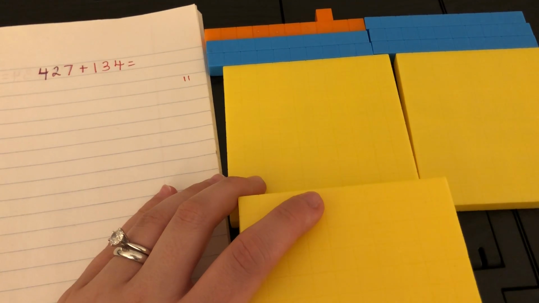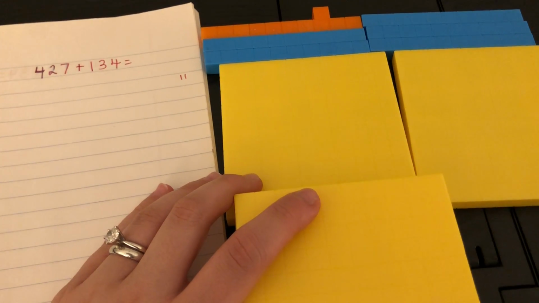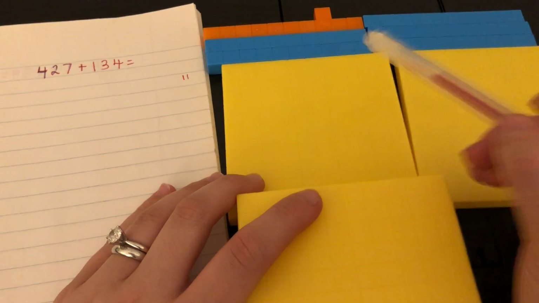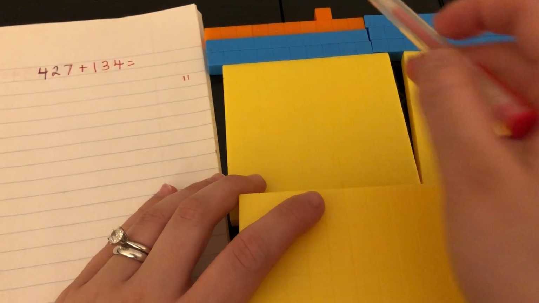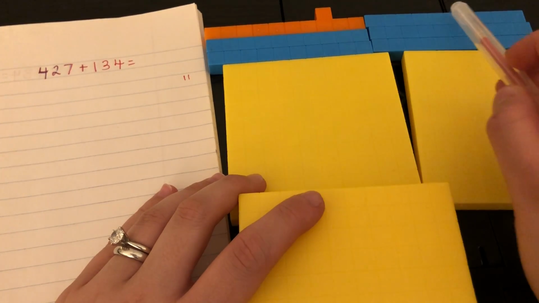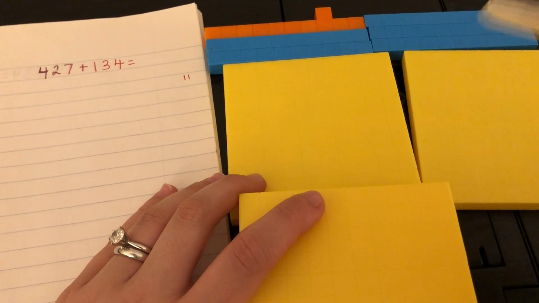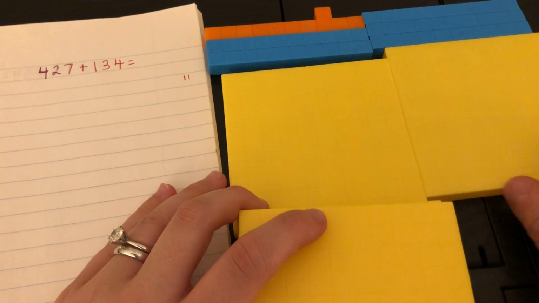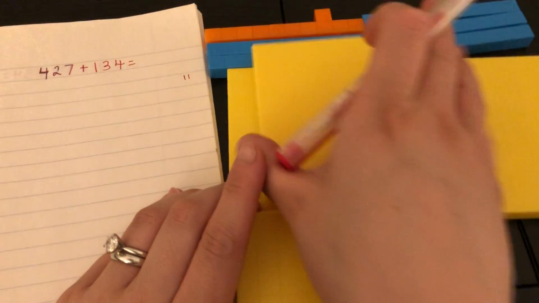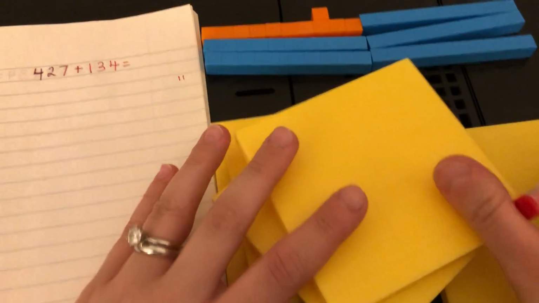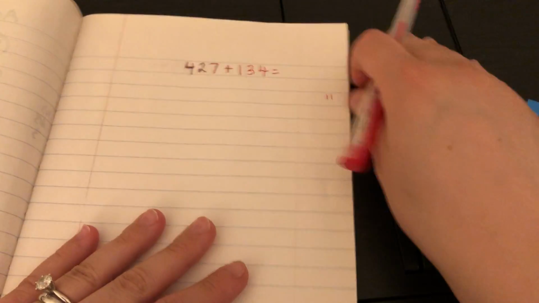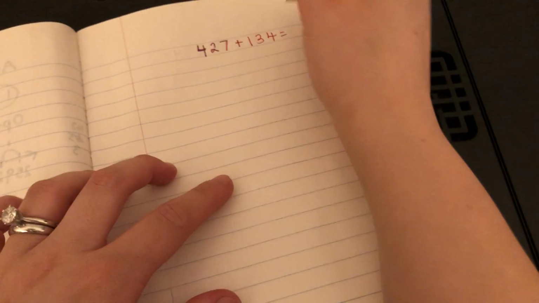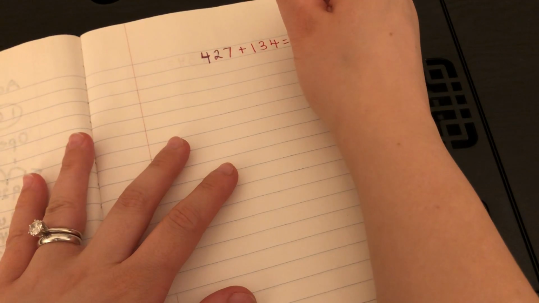All right, now that I know I have 11 ones, I can actually count my tens and include those 10 ones as another 10 stick. So 10, 20, 30, 40, 50, 60. So I have 6 tens, or 60. I have 1, 2, 3, 4, 561. So my answer, oops, sorry for the loud noise. My answer to this problem is 561.